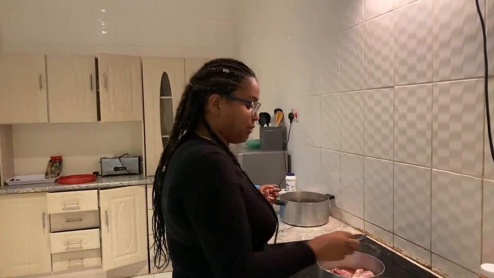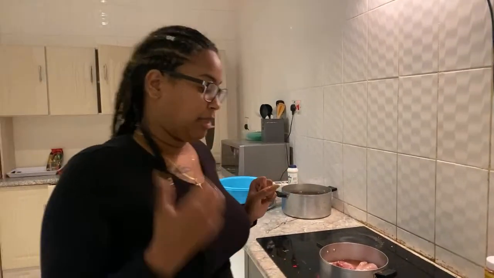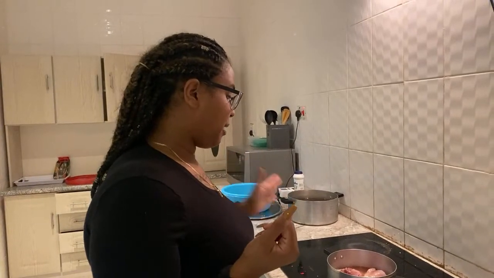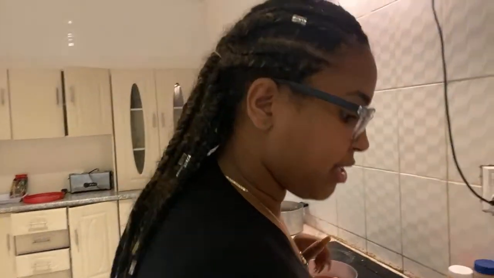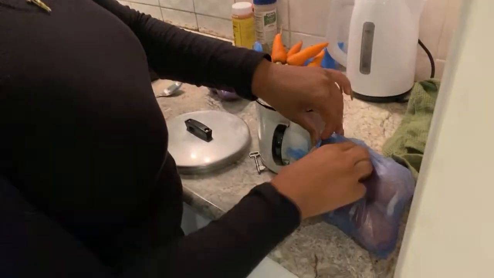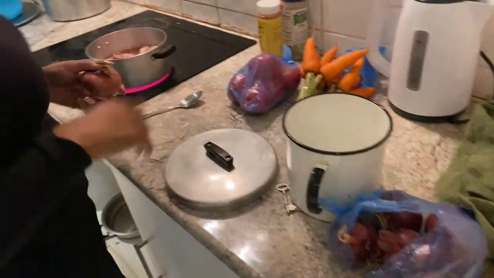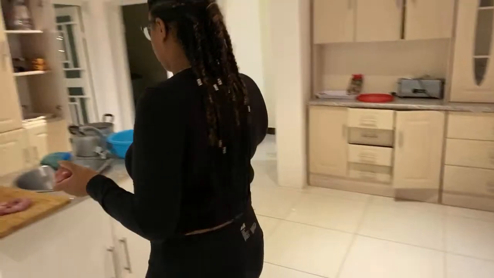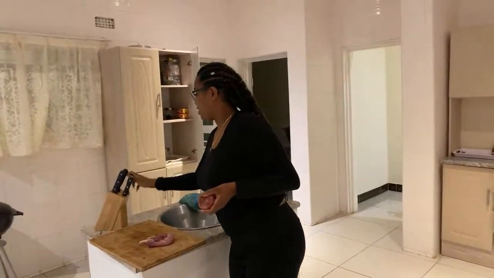So I put a little jerk chicken seasoning and some Lori seasoning, just to get a little flavor. And I'm about to cut up this onion. Make sure you get all the questions, because this is a chat with me.